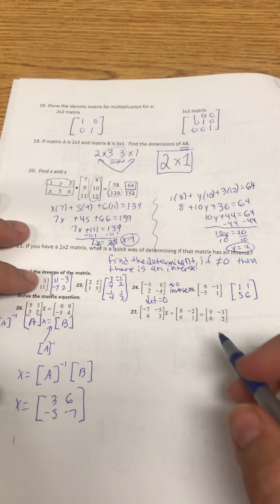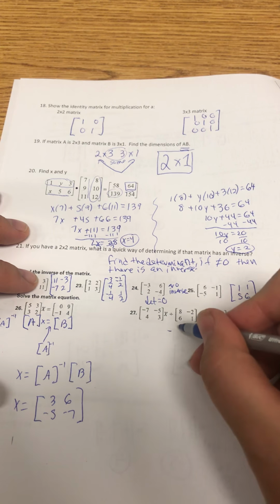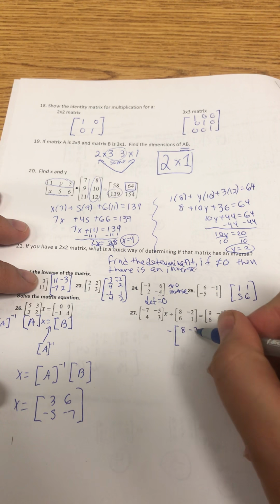There is an extra step on 27. We first have to subtract this matrix. You are allowed to subtract matrices.